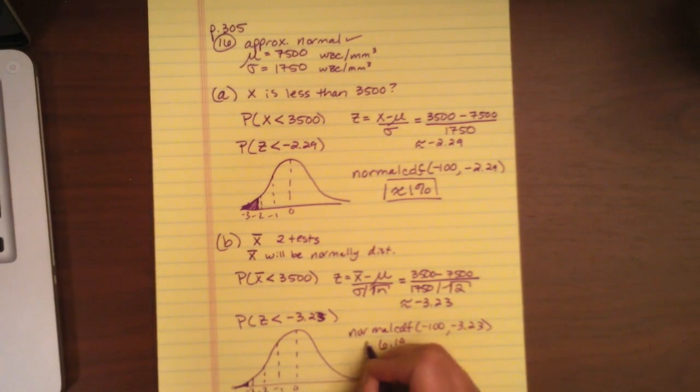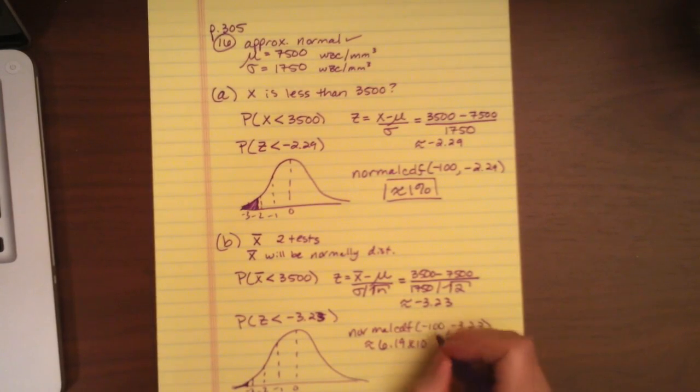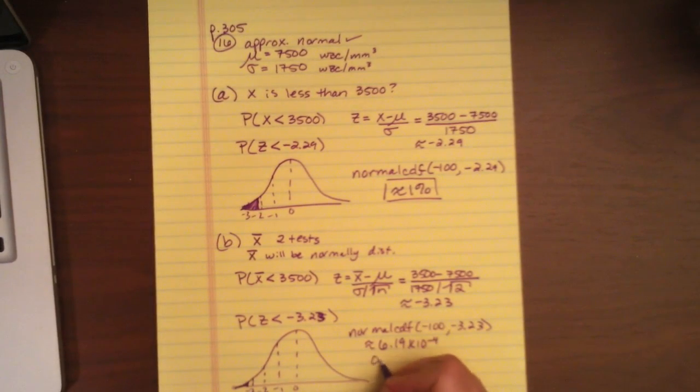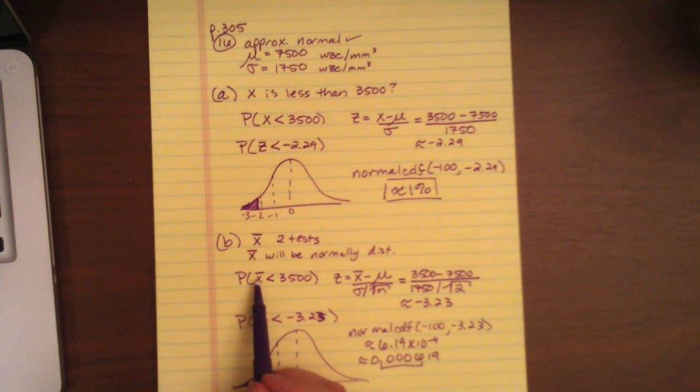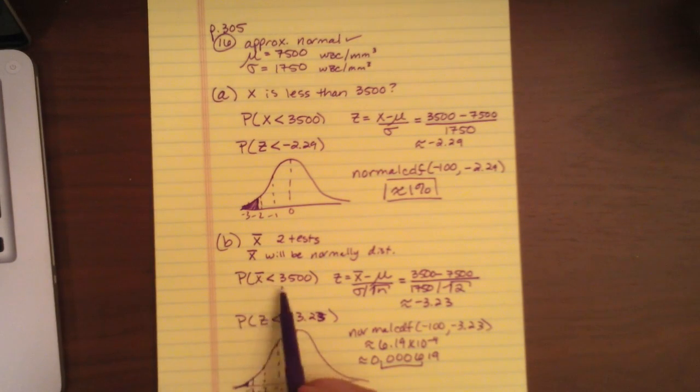It says it's 6.19 times 10 to the negative 4, which is a decimal point, 3 zeros, a 6, a 1, and a 9. And the book will keep these 4 places. So this is, largely speaking, really unlikely. It is incredibly unlikely that a healthy person with no infection would have an average of these 2 tests coming in at less than 3,500. That would be really unusual, and so normally we would say that that was indicative that something was going on. They have some kind of infection going on.